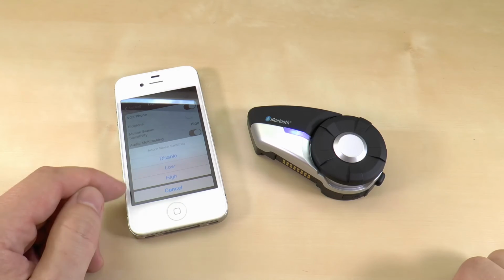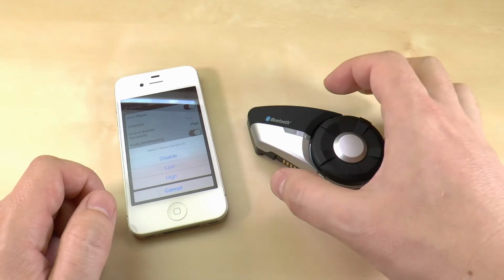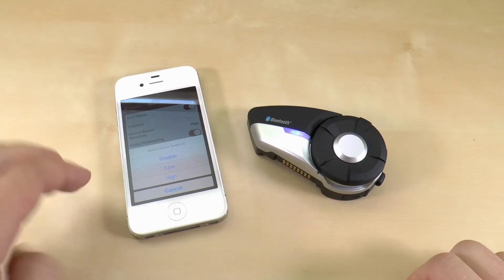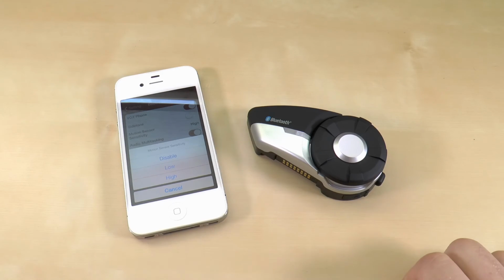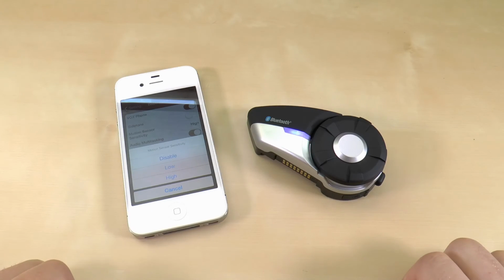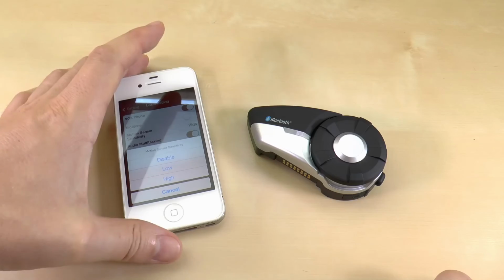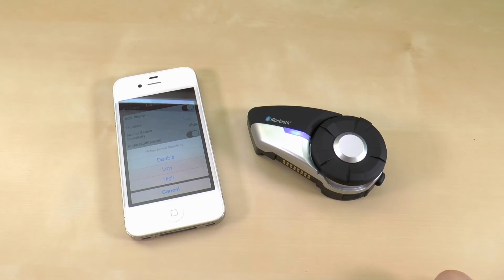Now with this option, if I set it to high, it's much more sensitive to the taps, and so you do not have to tap it so hard. So I think that's a neat feature and a very welcomed one.